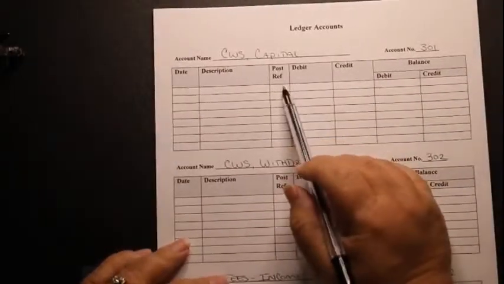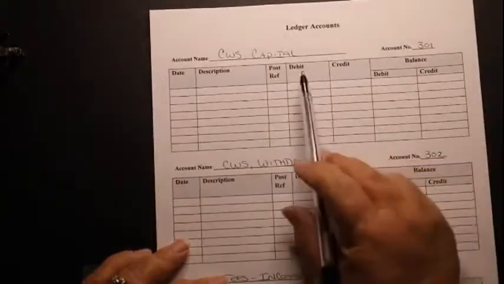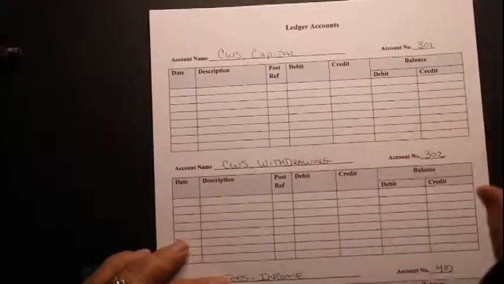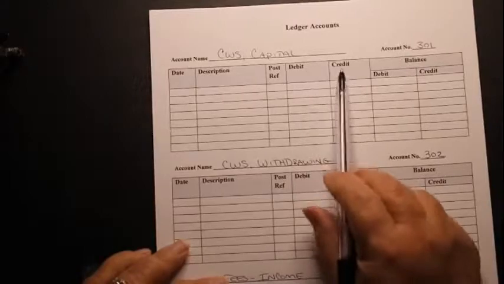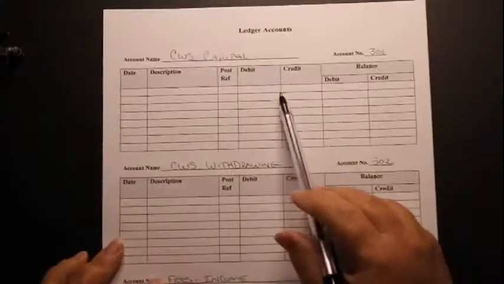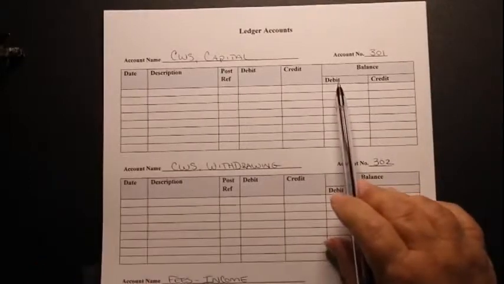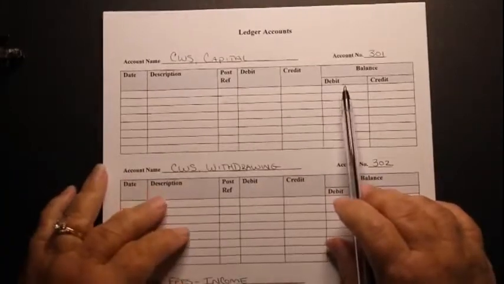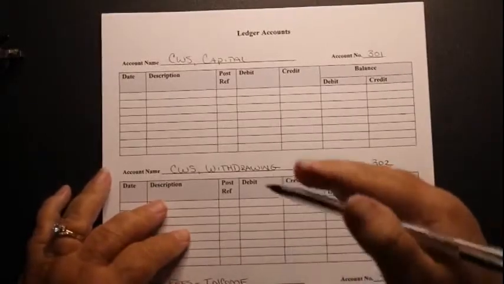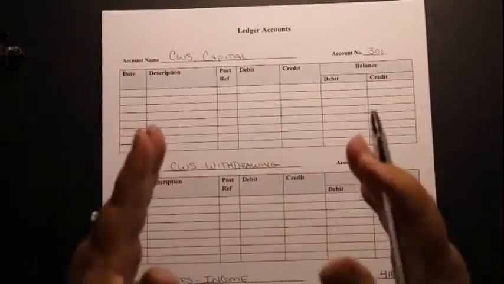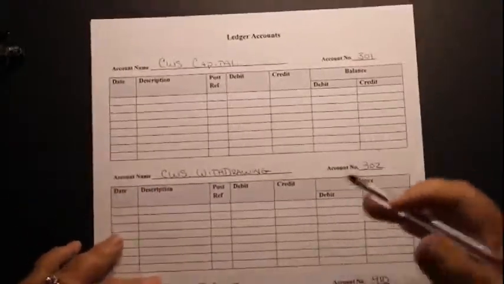Posting reference, what we're going to put here, I'll show you as we do it. And then when we post from the journal, we're going to post whether it was a debit or whether it was a credit. And then we're going to be keeping our balance. Now, remember we talked about a normal balance. A normal balance is we keep the balance running on the side, the debit or the credit, whichever one increases the account.